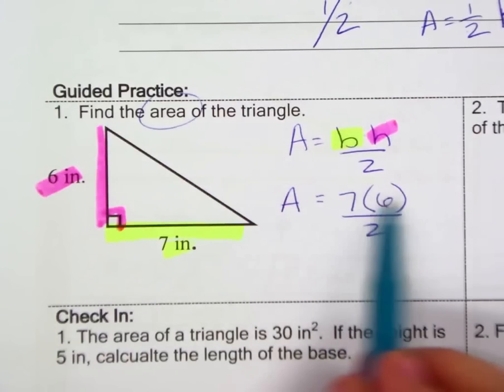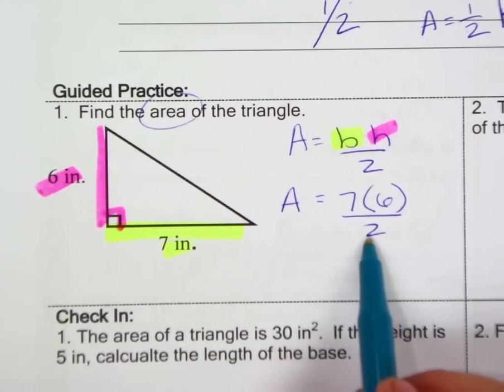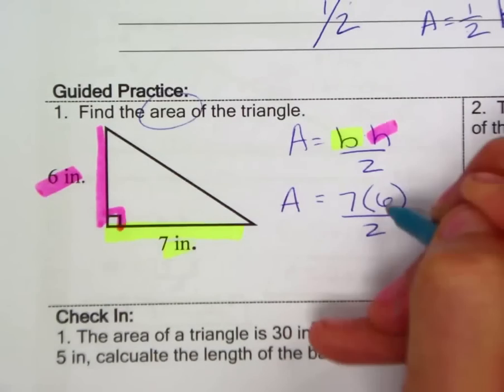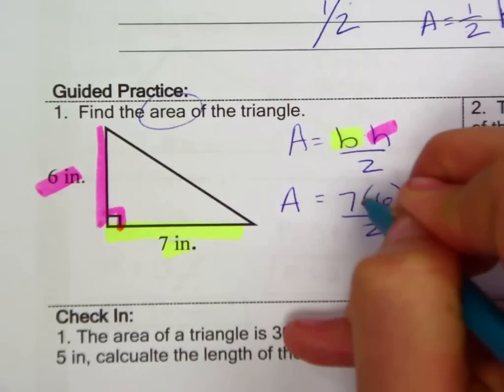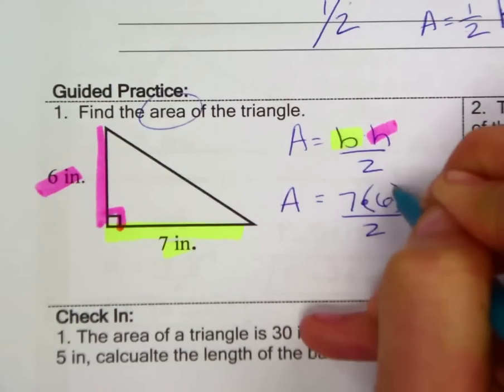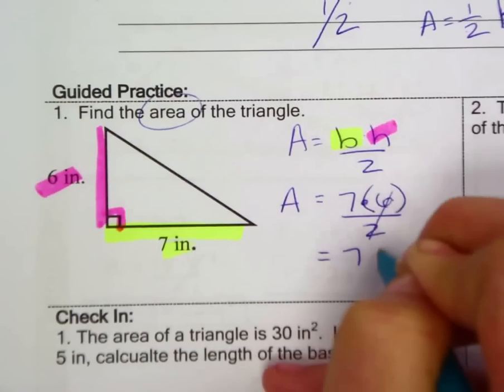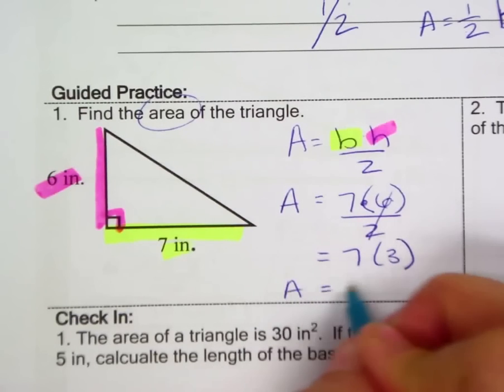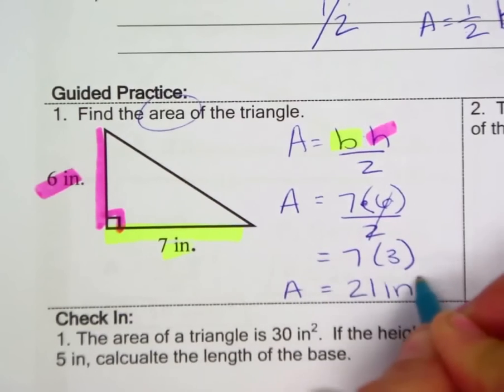Now, we can simplify the numerator before reducing it or dividing by 2. Or we can reduce at any time when we see it. So 6 divided by 2 is 3. Now we just have to do 7 times 3, which is 21 inches squared.